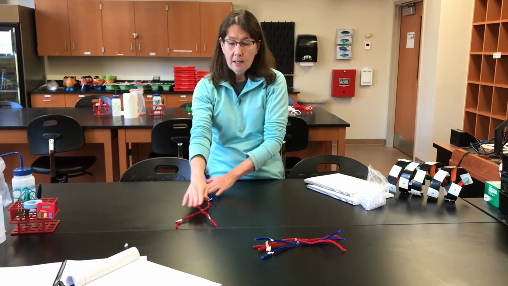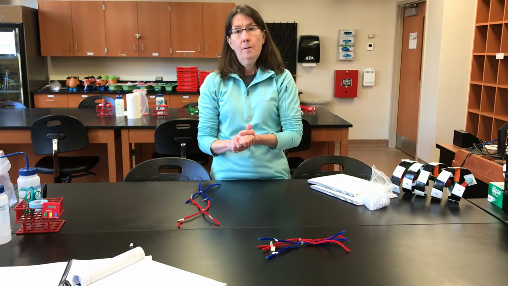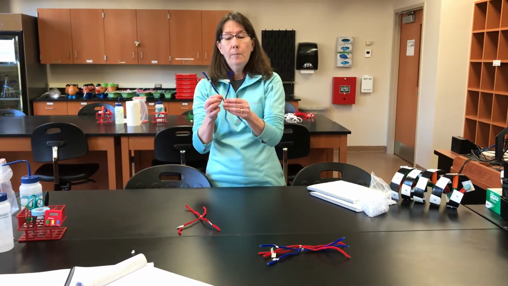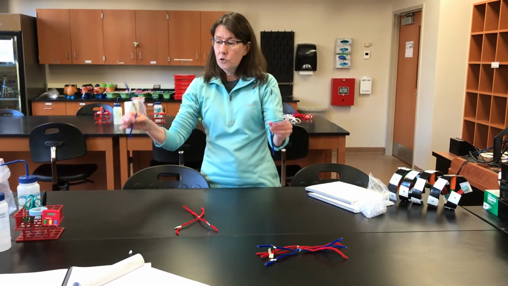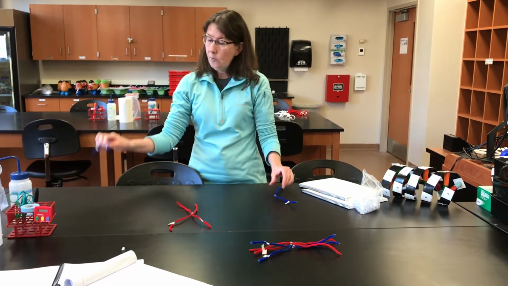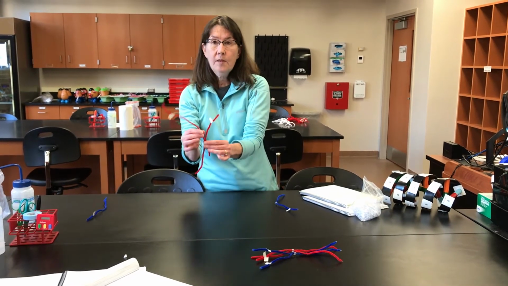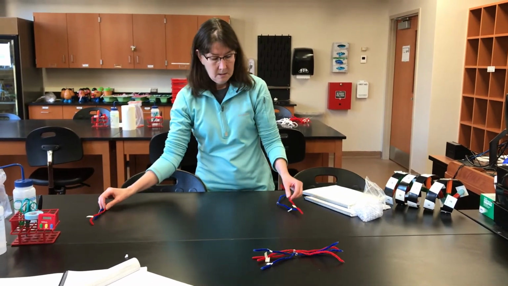So this cell lines up for meiosis II, and in anaphase 2, we pull apart the sister chromatids. One goes to one side, one goes to the other. And the same happens with our red chromosomes.